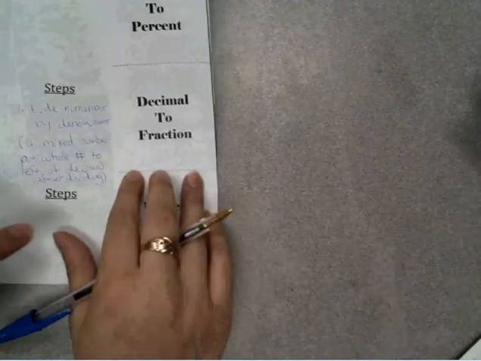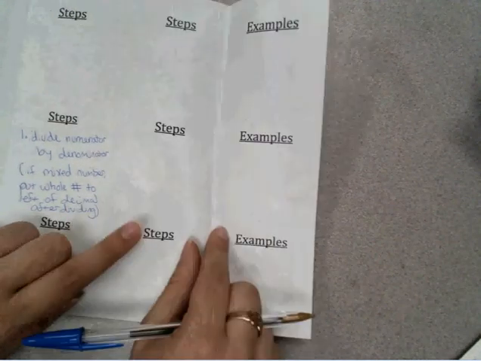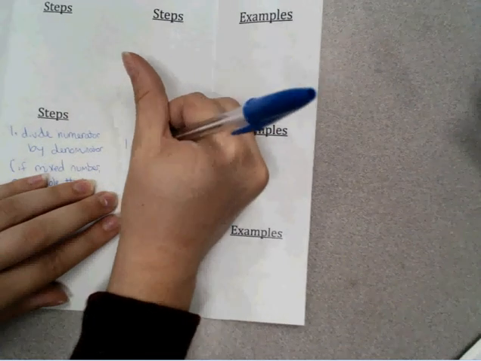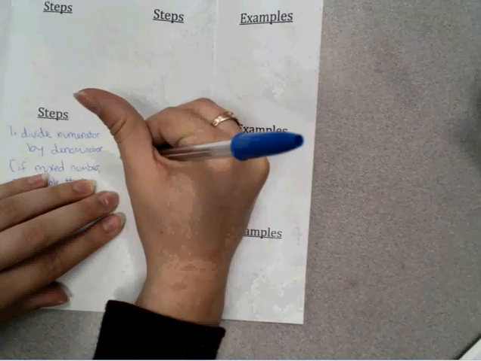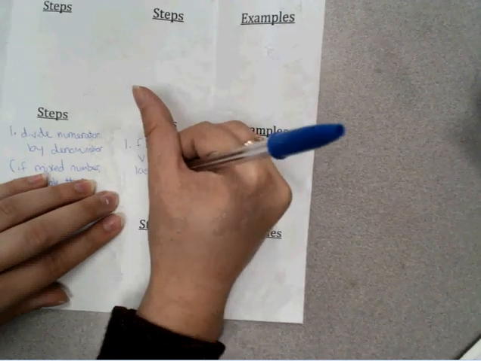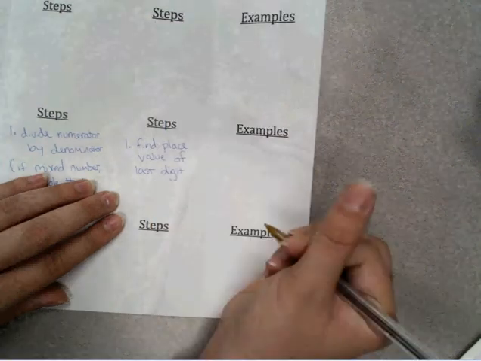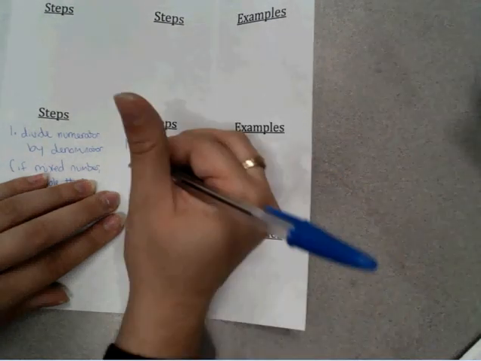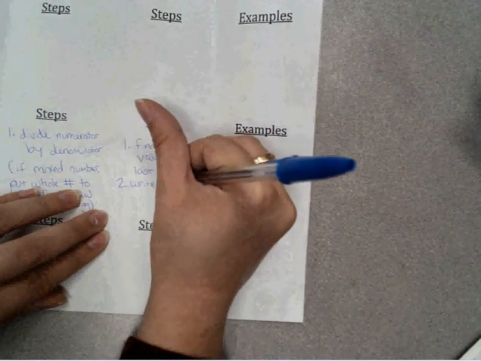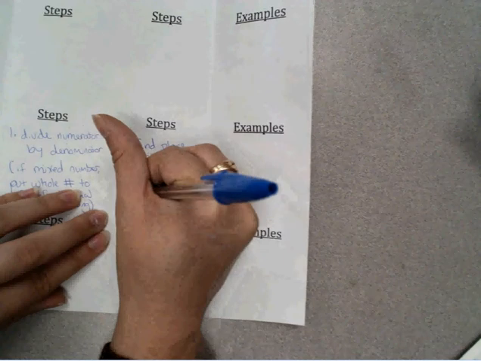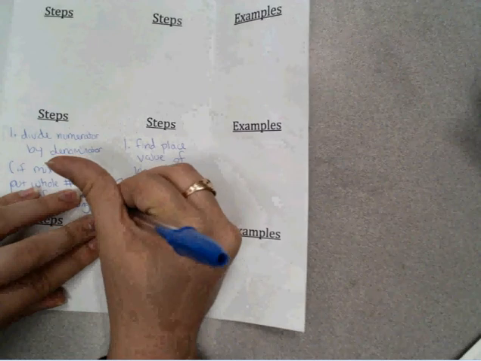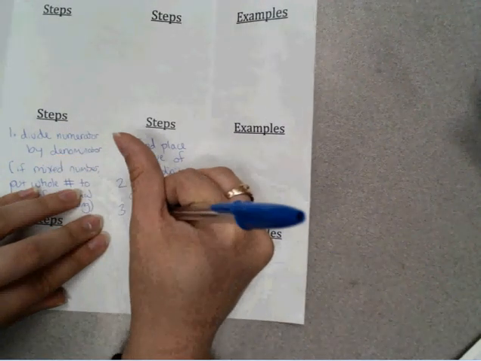All right, then looking at the other side, decimal to fraction. This is the one we looked at today. And the only thing you have to do for this one, find place value of the last digit in your decimal. And then you're just going to write the number over the place value. And then the very last step is you'll just simplify your fraction.